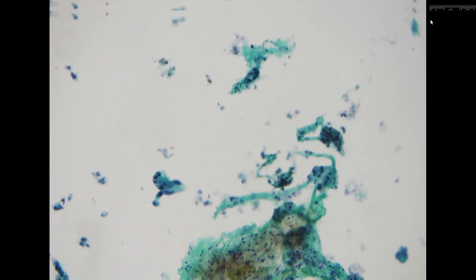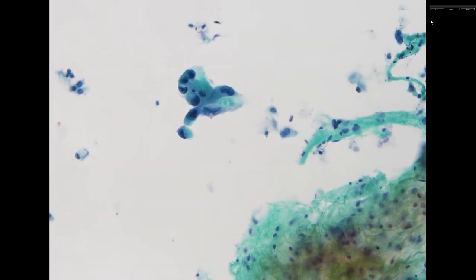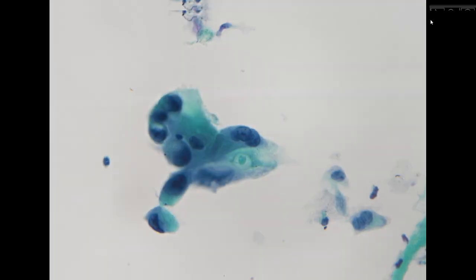So we have a necrotic background and diagnostic cells of adenocarcinoma. We can send these out as adenocarcinoma. Again, in this cluster, you can see the size of the cells is very big, and the nucleoli are also very big and prominent. So this is consistent with adenocarcinoma of the pancreas, high grade.